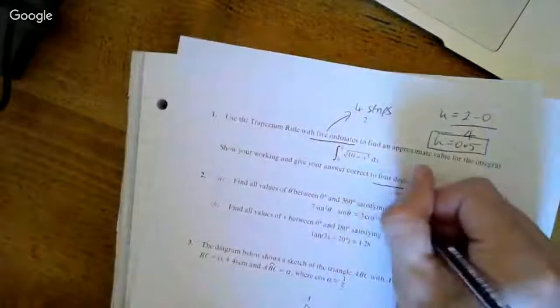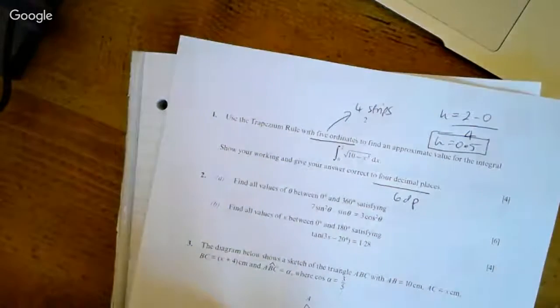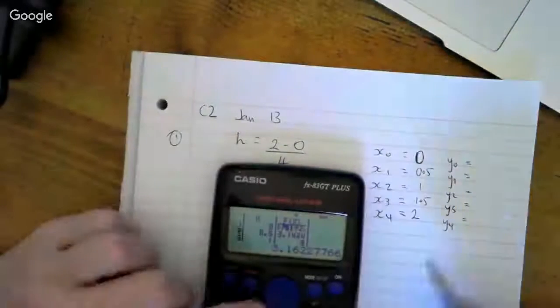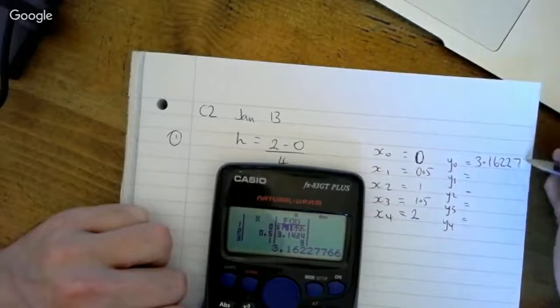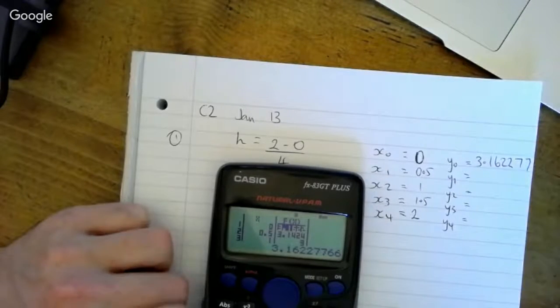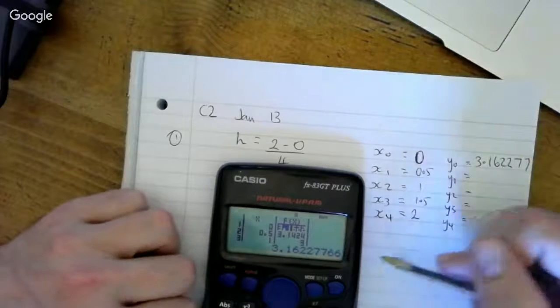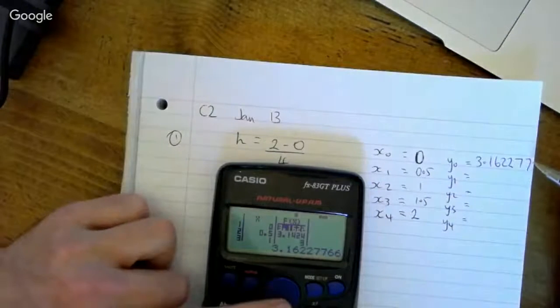I need to round it. Now it says in the question, round your answer to 4dp. So at the moment we work to 2 more decimal places, so we're working to 6dp. So we are going to get 3.162277. Now you just cut off after the 6th decimal place. So really we know that rounds to an 8. But using this method you just cut off after the 6th place.